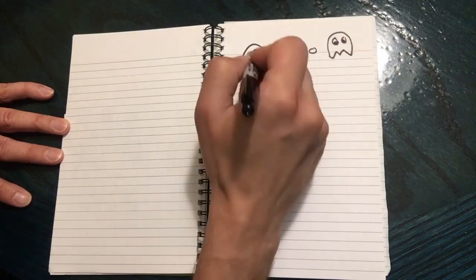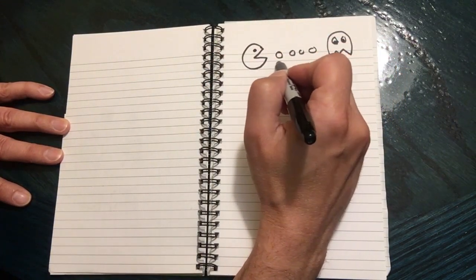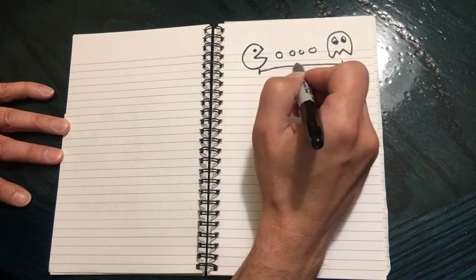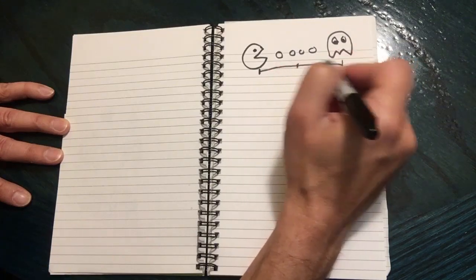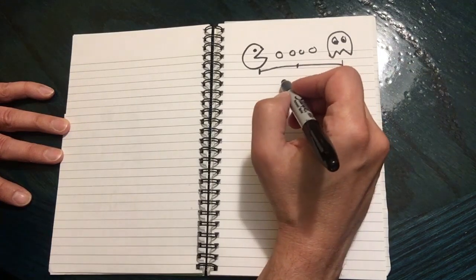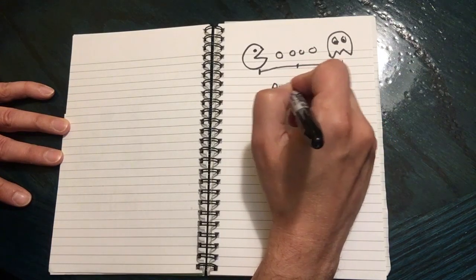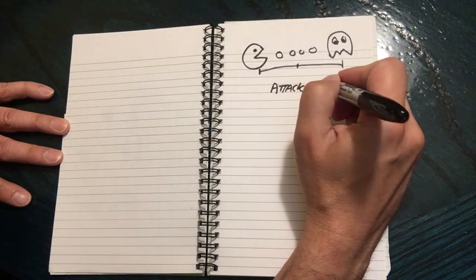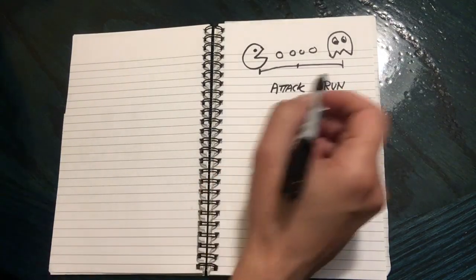So the ghost would move around a maze, Pac-Man would move around the maze, and the system was constantly determining how far the ghost was from Pac-Man. How far, how close. And depending on that distance, a ghost would respond in a particular way. So some ghosts would attack Pac-Man. And some would run away. Okay? So how do we program this?